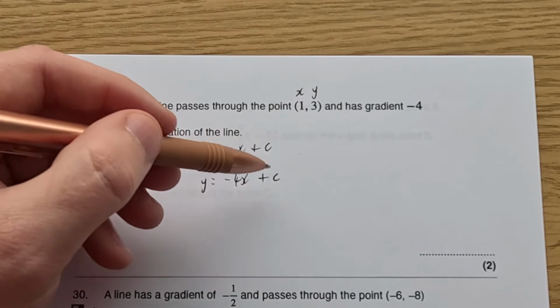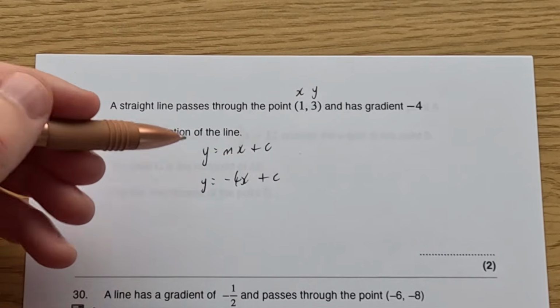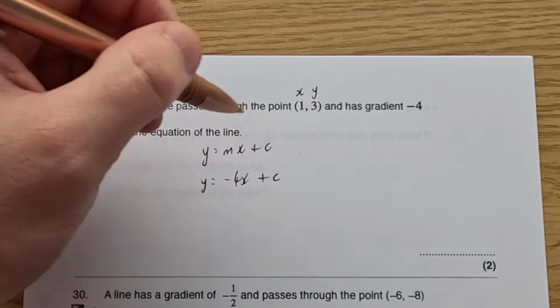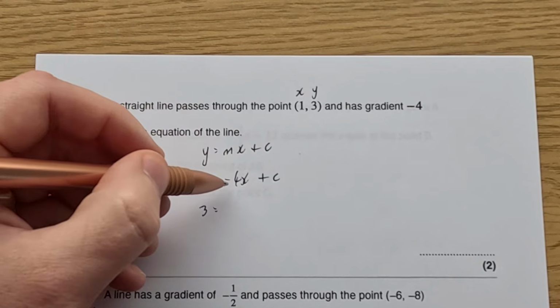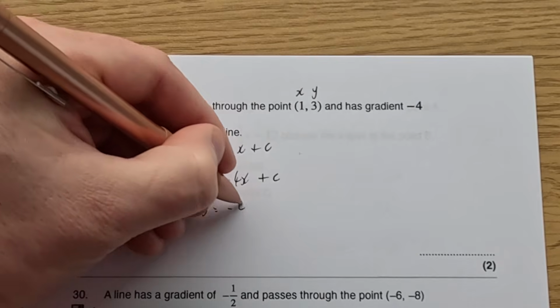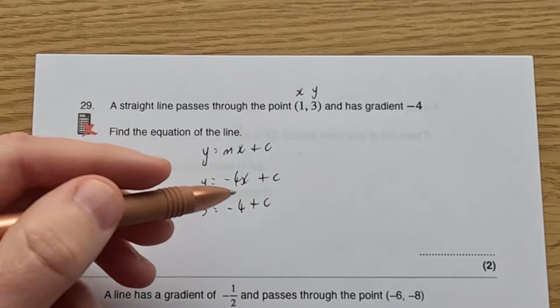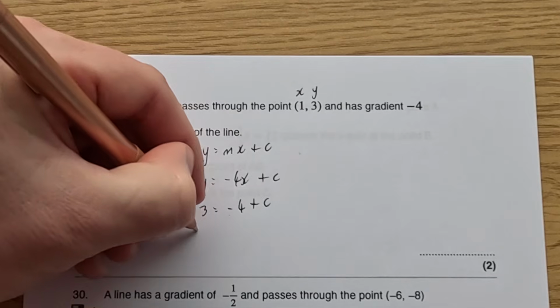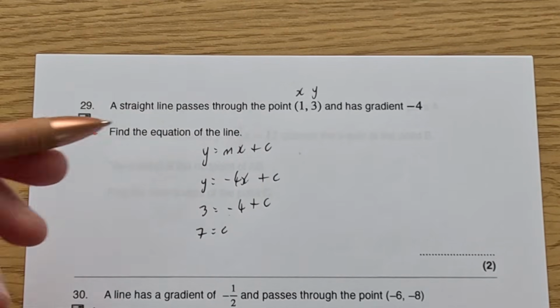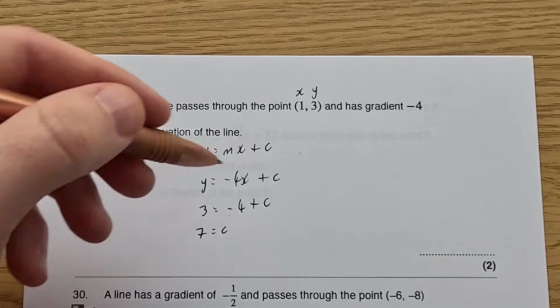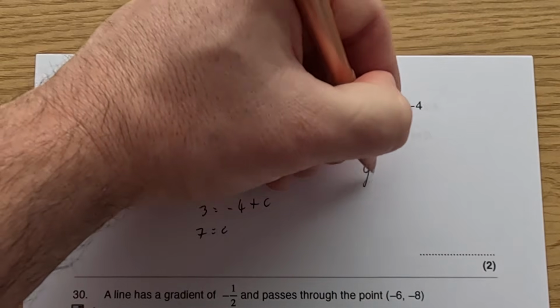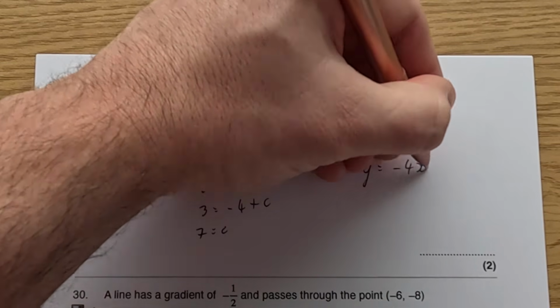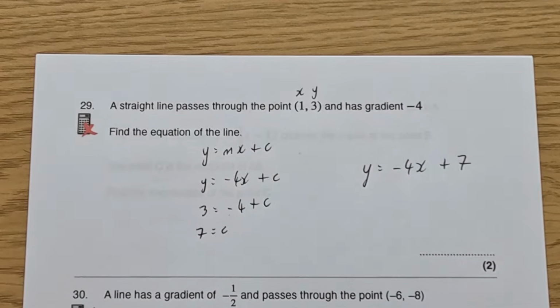And if we substitute those in, we can find the value for c, the y-intercept. So y, that's equal to 3, is equal to negative 4 times 1, that's going to be minus 4, then plus c. Now if we want to get the c on its own, we want to get rid of this minus 4, so we're going to add 4 to both sides. So then we get that 7 is equal to c. So it means that the y-intercept is equal to 7. So we can put that in and get that the equation of the line would be y is equal to minus 4x plus 7. And that's it, that's the equation of the line.